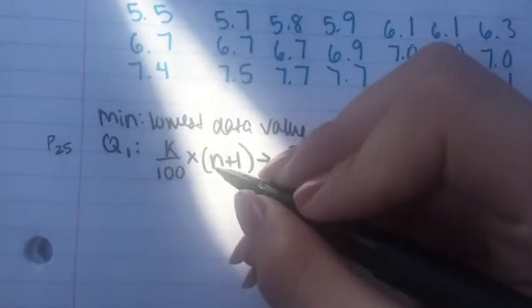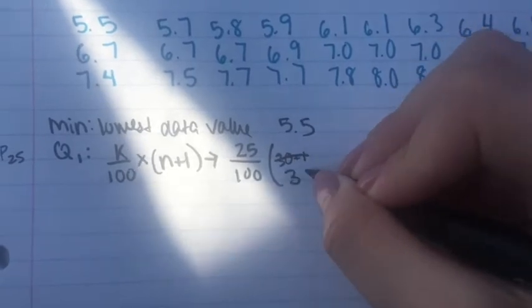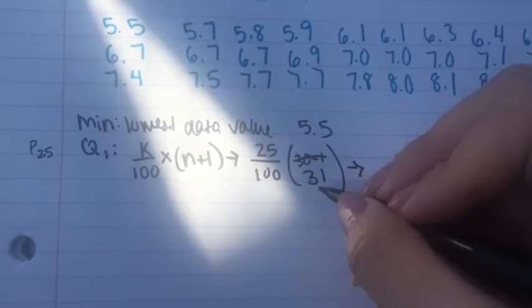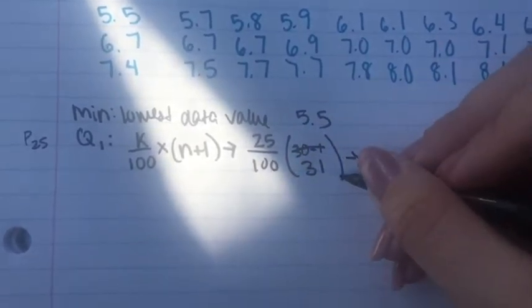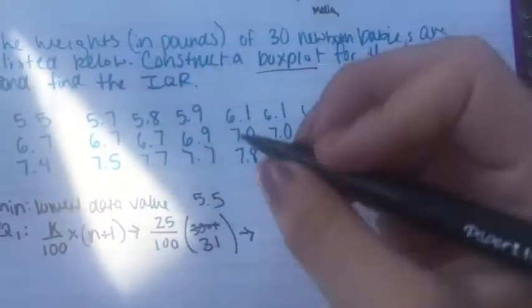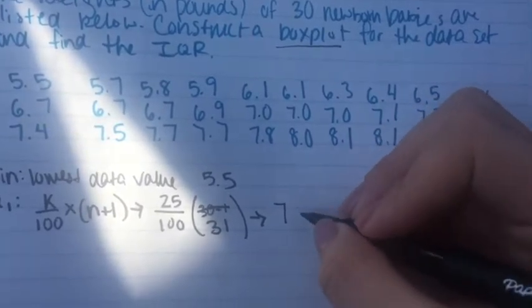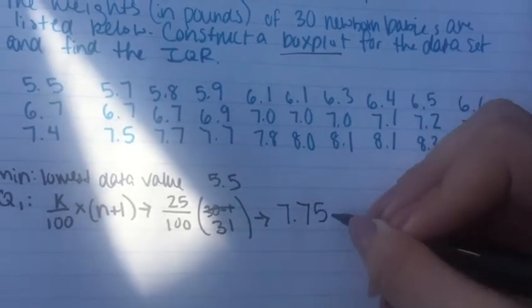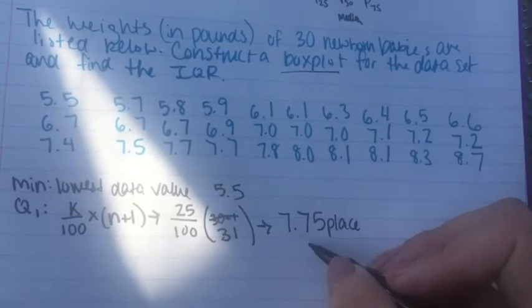And then the formula says it's N plus 1. So I'm just going to add a 1 to that, and that is the same thing as 31. So I'm going to plug this into the calculator, 25 divided by 100, and then times 31. And so after putting this in the calculator, I got that my quartile is going to be in the 7.75 place. But that's a decimal.